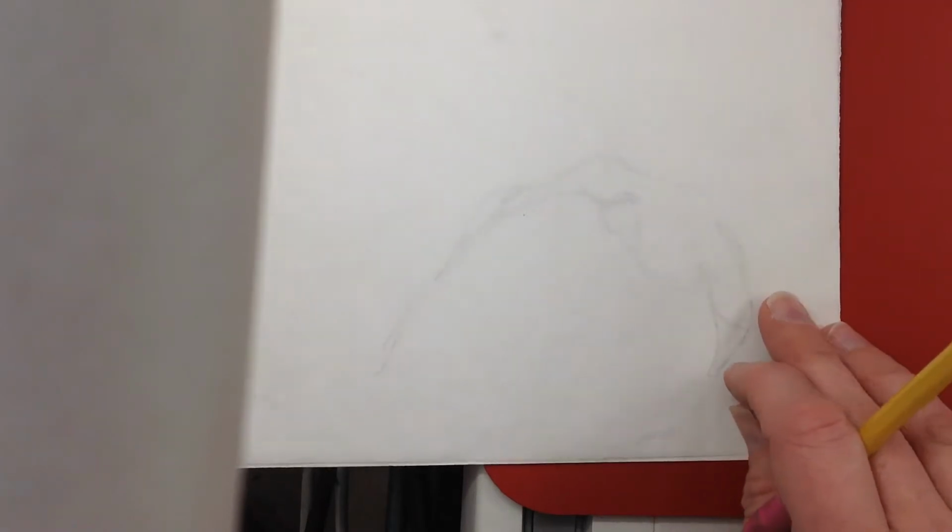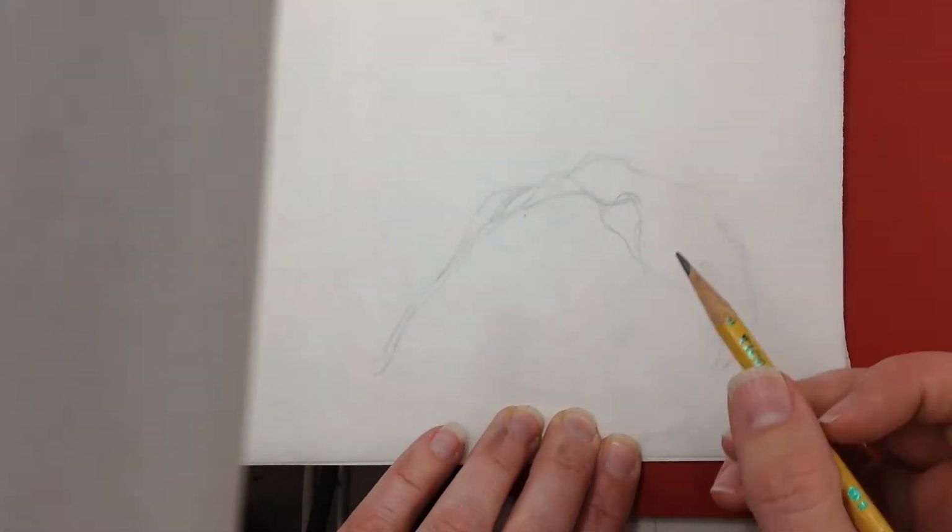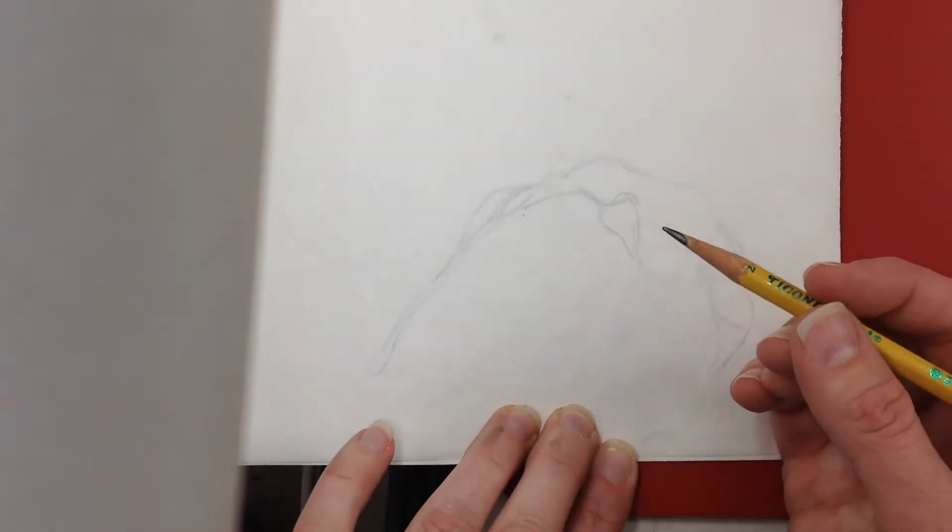So the first one that I'm going to do is I'm just going to do it on a piece of tracing paper. I'm going to basically kind of zero in and simplify an area. So with the tracing paper, what I'm going to do is I'm going to lay it on top of my drawing, okay? And I'm going to kind of go in and simplify it slightly.